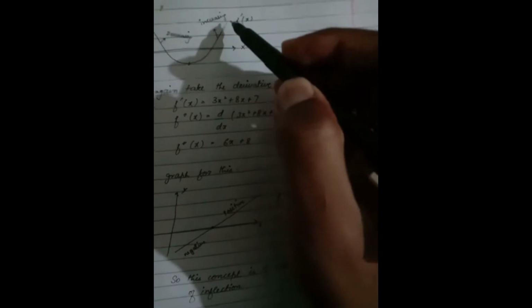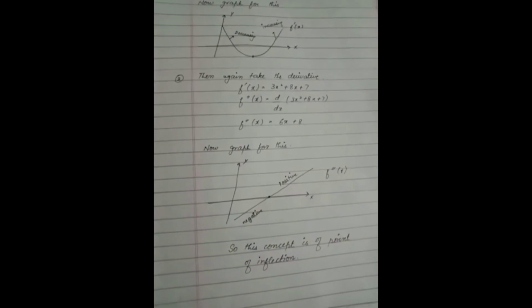We conclude that after the derivative, the function becomes a quadratic equation, and we know that the graph of a quadratic equation is a parabola. So here is the parabola. The other definition of the point of inflection is that it is a point where decreasing changes into increasing, or increasing changes into decreasing. So the graph is decreasing like this, at this particular point the graph is static, and from there it starts increasing again. So this point is called the point of inflection.